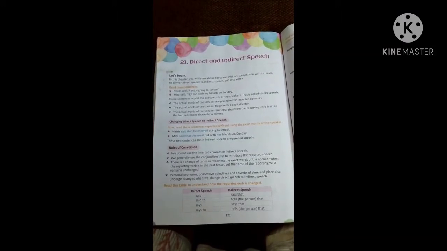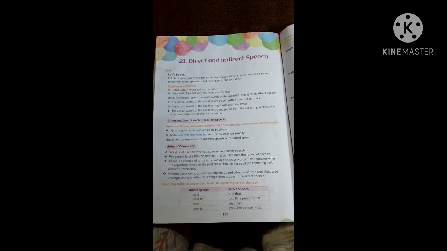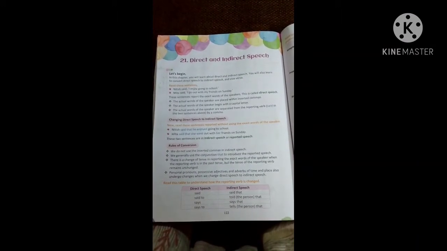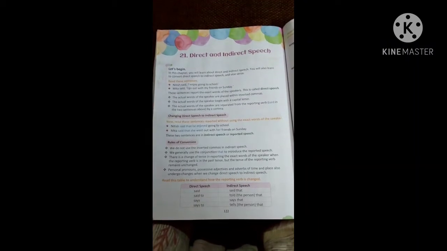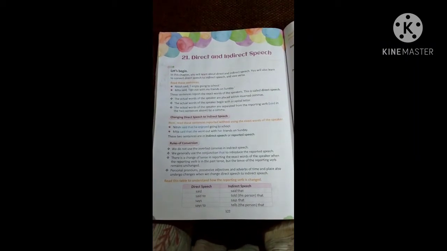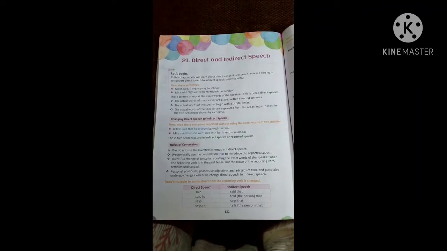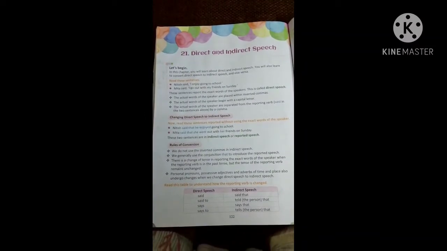Today we will go through chapter 21 of your grammar book, that is direct and indirect speech. This is a fresh chapter, but in class 6 you have started learning about it.